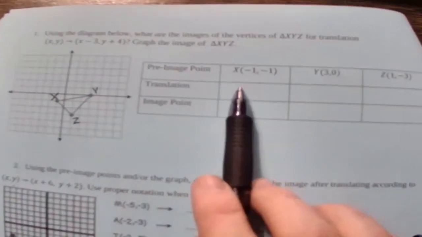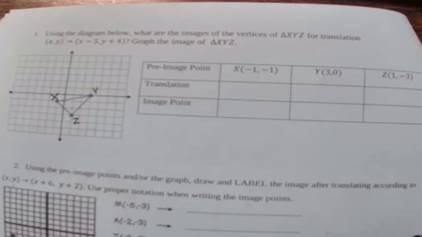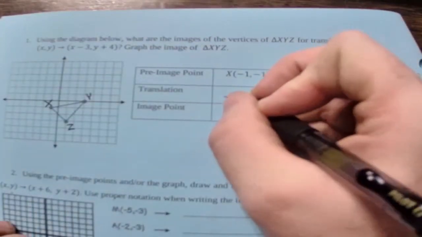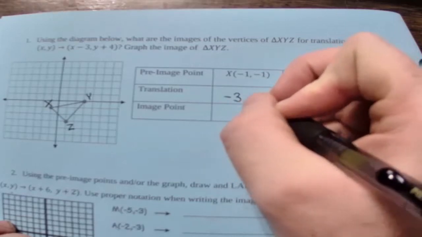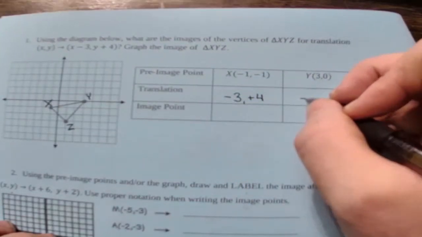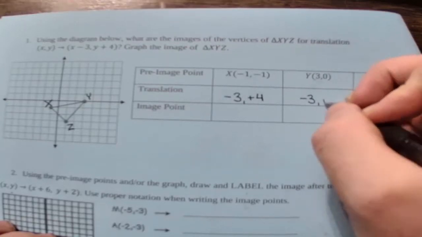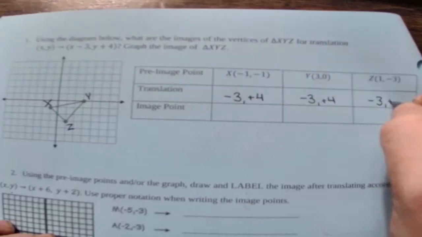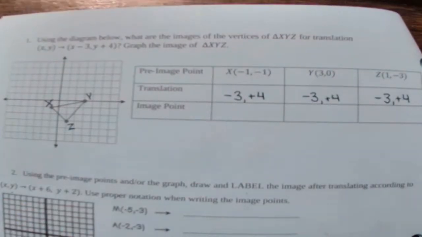Now for the boxes that say translation, that's how much it is moving. So they said all the x values are going to be subtracting 3. All the y values, we're going to add 4. So it's going to go to the left 3 and up 4 for each of these points, because we do it to every point, not just one.